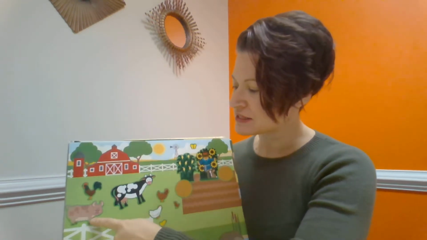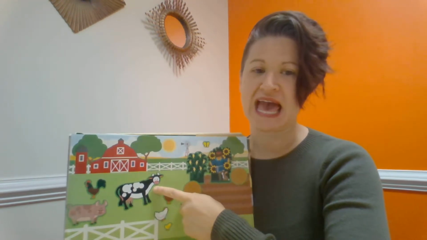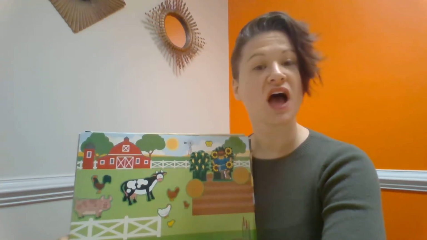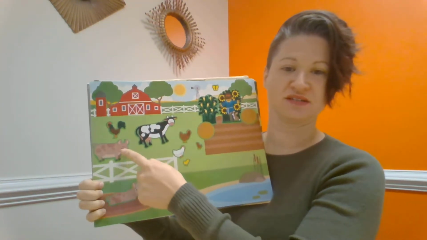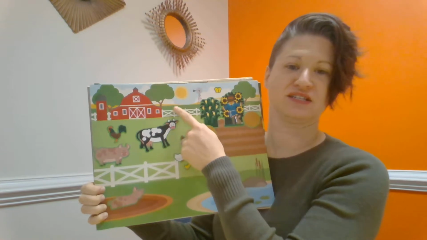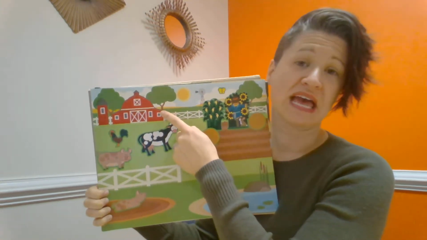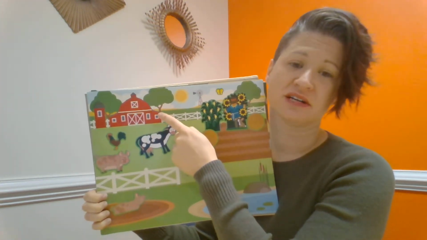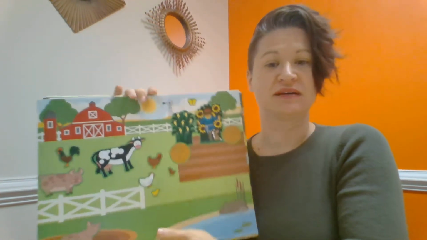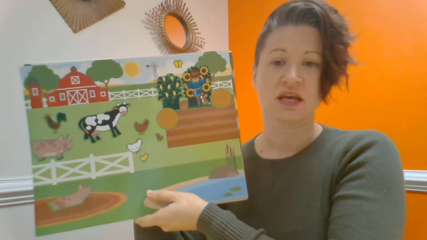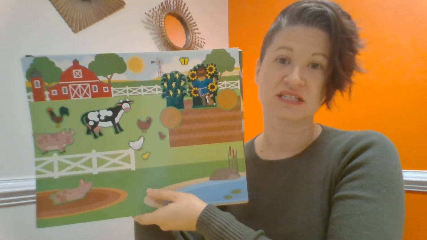So there's a pig. Pigs go oink, oink, oink. There's a cow. Cows go moo. Cows are black and white. Here's another pig. Two pigs. 1, 2. This is a barn. The barn is red. The barn is where the animals live. Right? So I am describing on this page what is here.